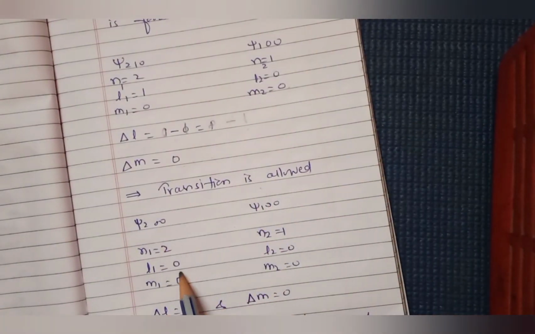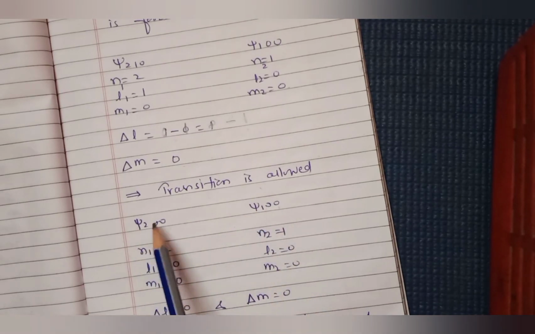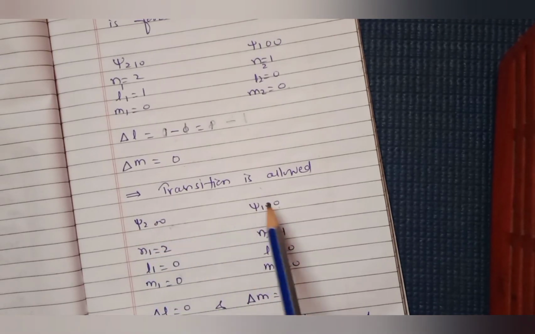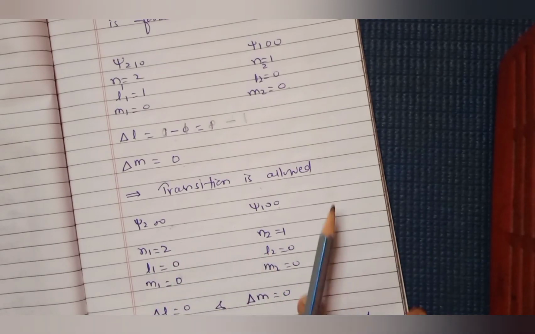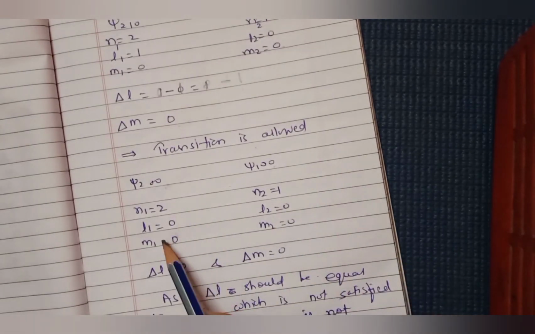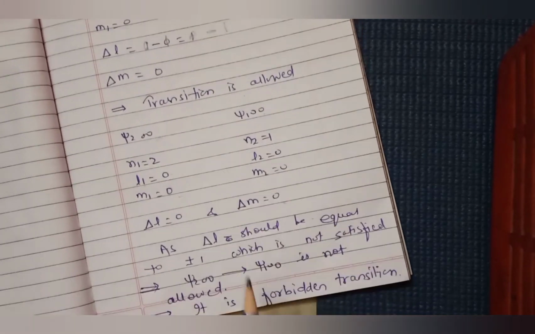Now when I consider the second transition, psi 200 to psi 100, I have n1 is 2, l1 is 0, m1 is 0, n2 is 1, l2 is 0, m2 is 0. I don't have to check delta n because any value of delta n is allowed. I have to check only delta l and delta m. Delta l is 0 minus 0, that is 0, and delta m is 0 minus 0, that is 0.